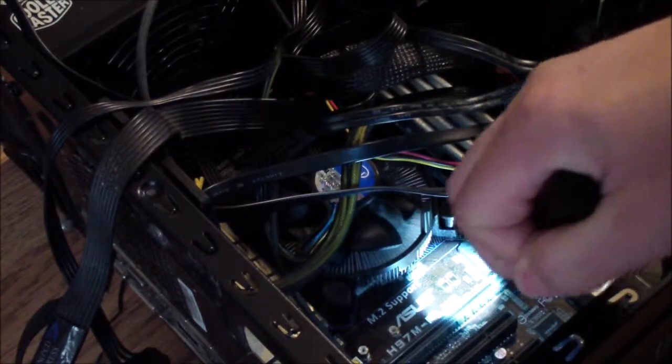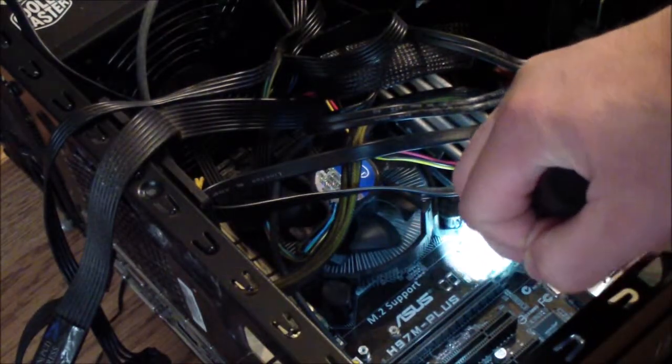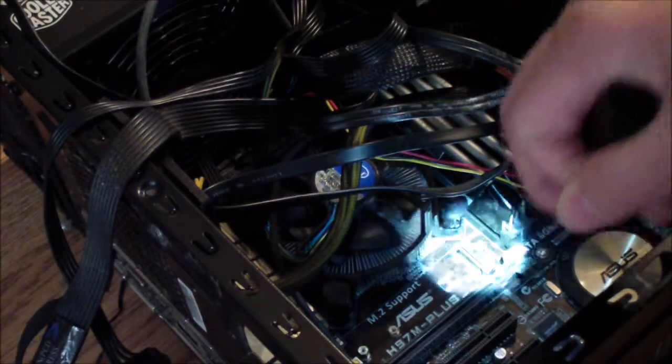Okay, where I'm flashing right there, that's the NVMe or M.2 slot.